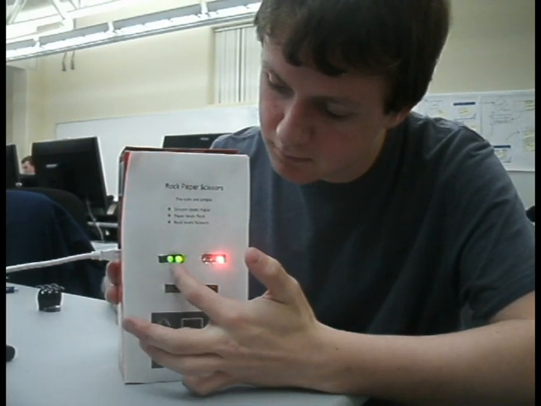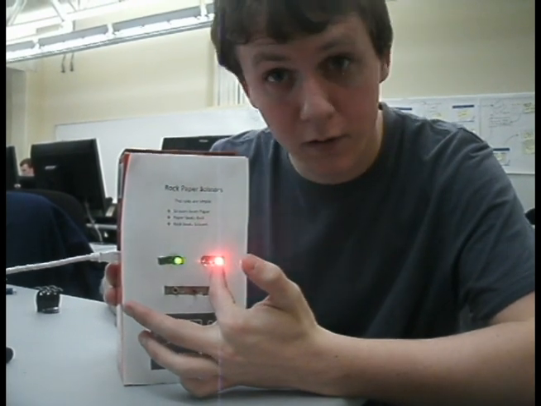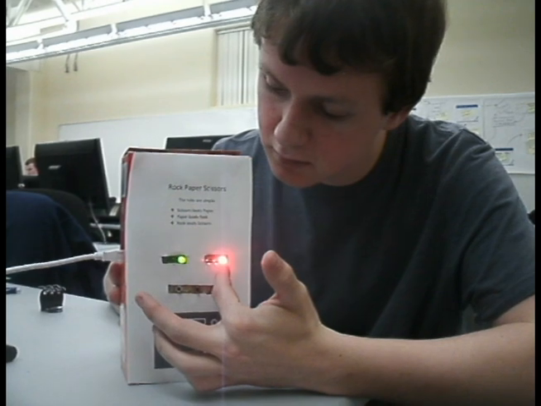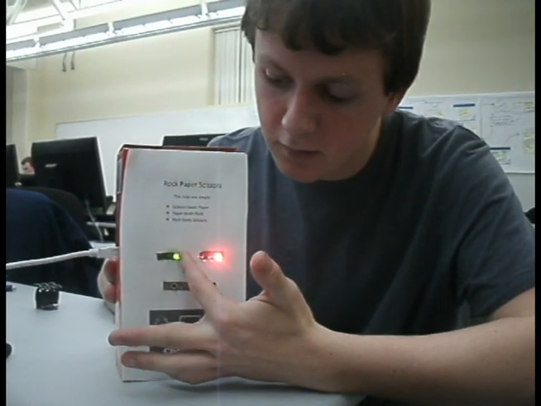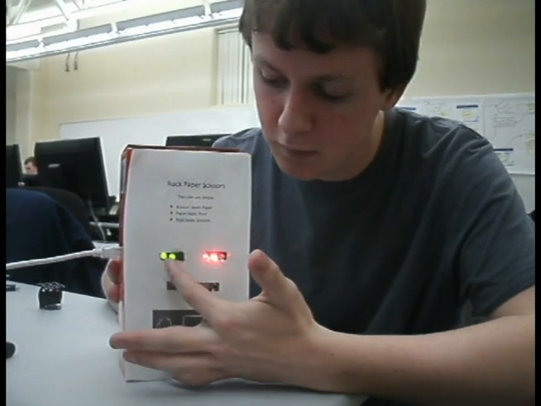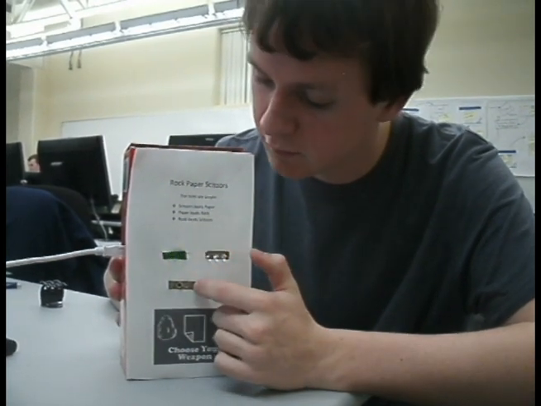Here's scissors again. The second and now third LED will blink. We won. So now it is 2-2. So whoever wins.